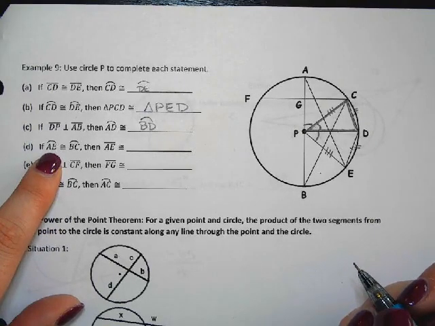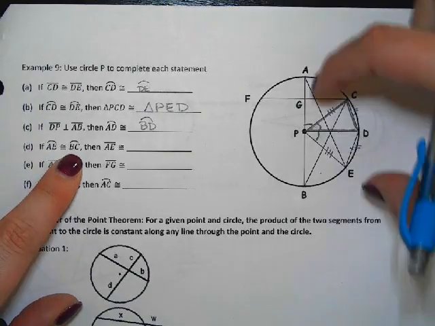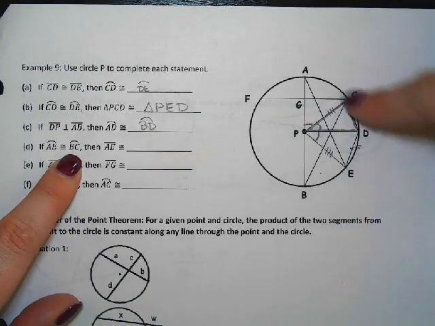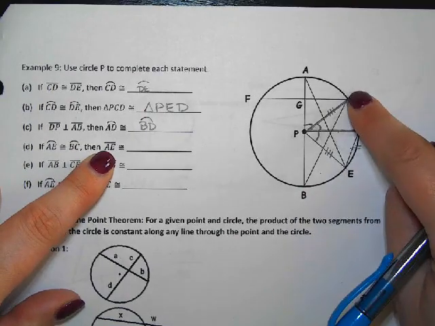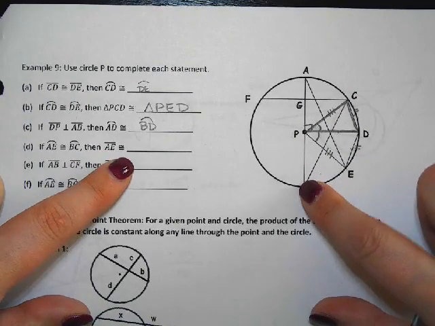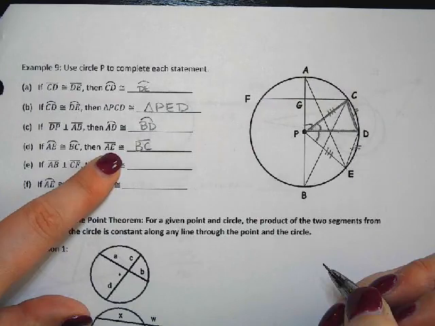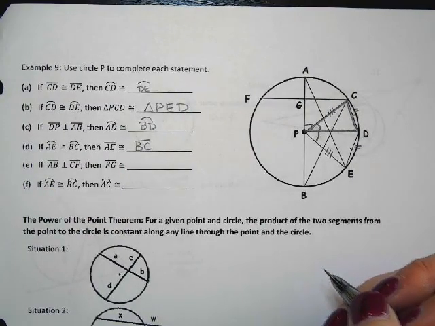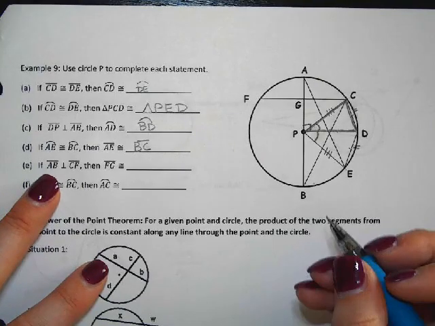All right, if arc AE is congruent to arc BC, so arc from A to E is this part right here, that is congruent to arc B to C right here, then the segment AE has to be congruent to the segment BC as well. So remember, if the segments are the same, then the arcs are the same. If the arcs are the same, it would make sense the segments would have to be the same as well.